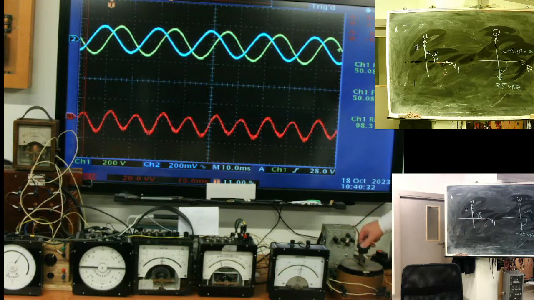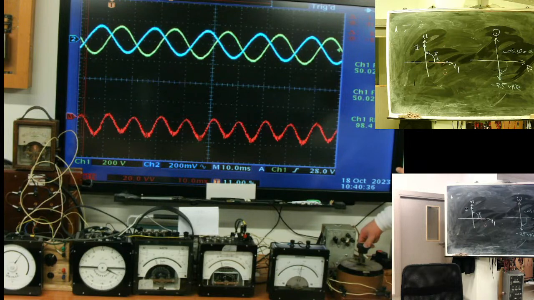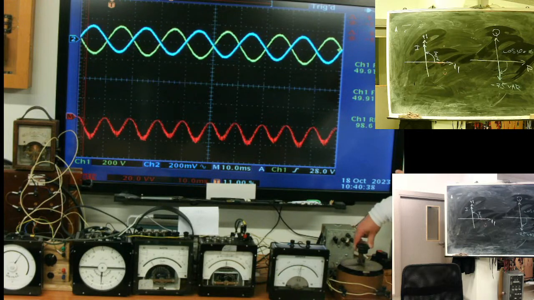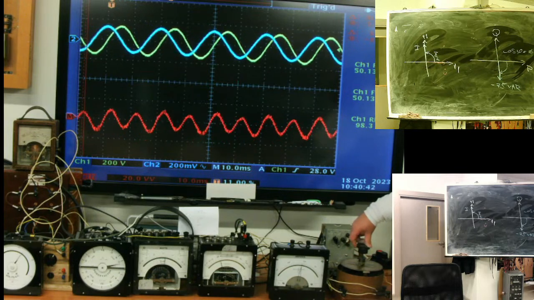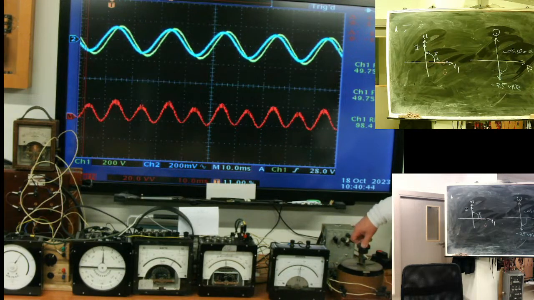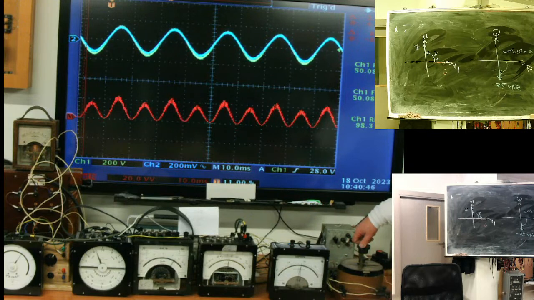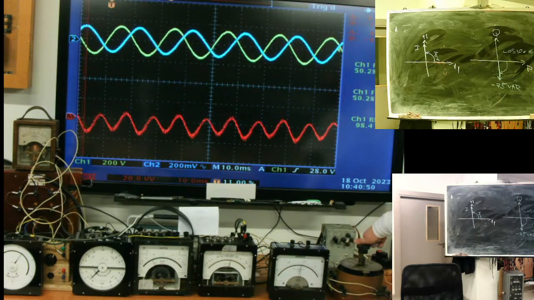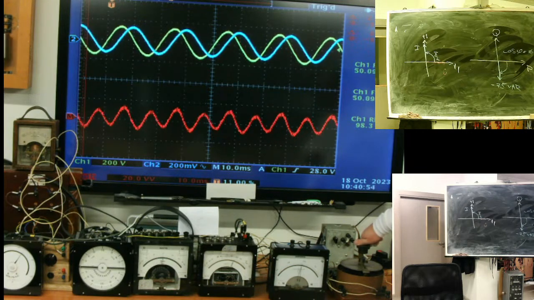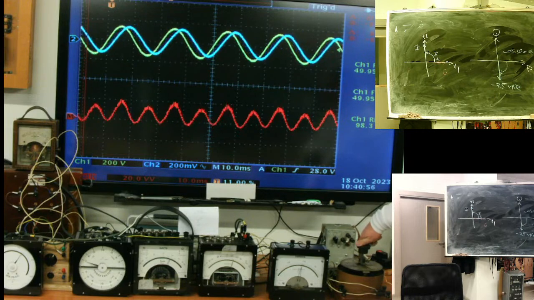What will I change, from 0 capacity to power factor 1, and again, here is the point. I should stand here.